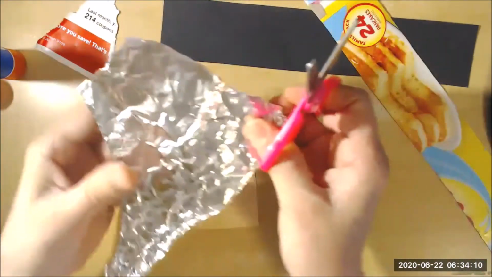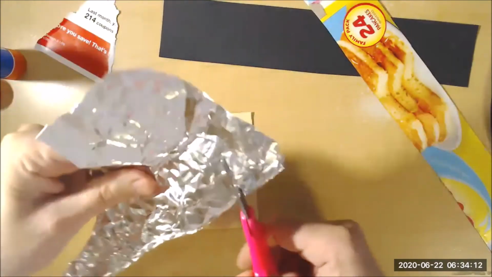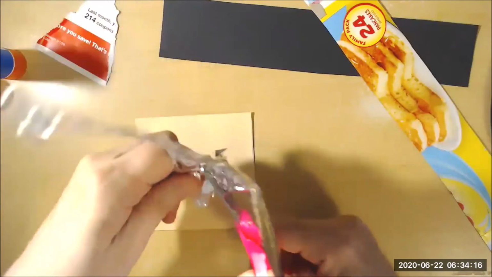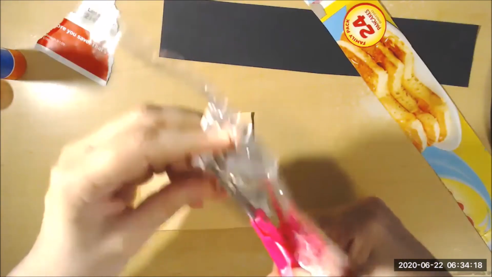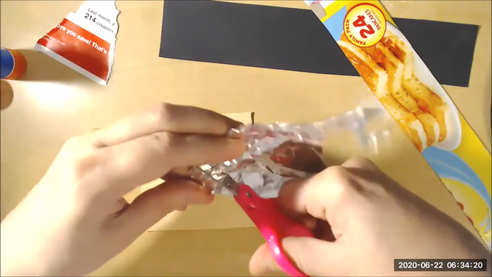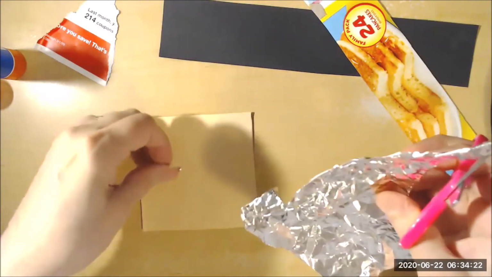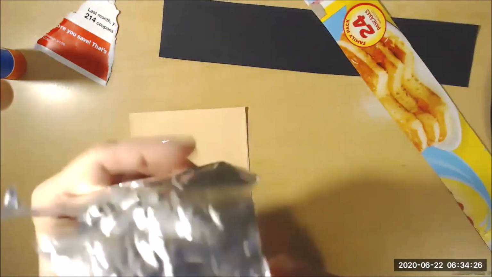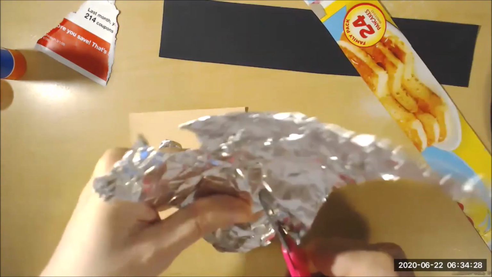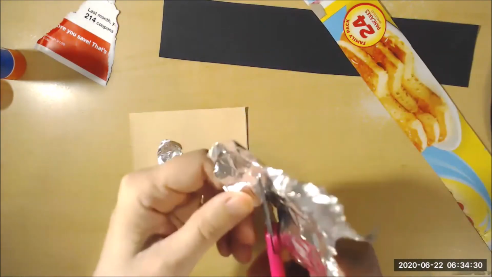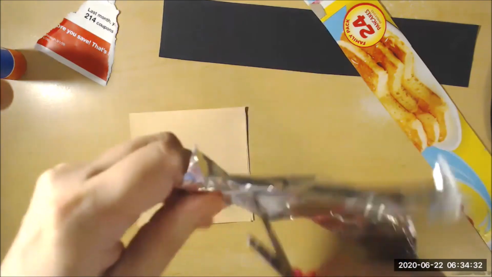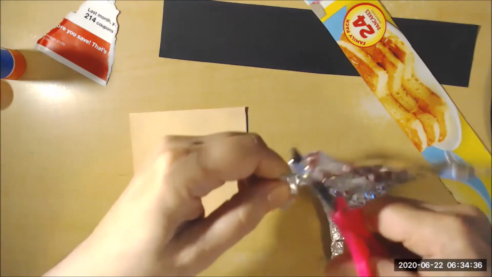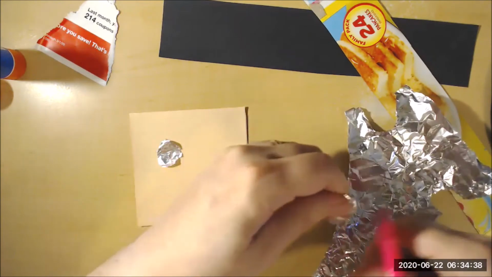I'm going to use my aluminum foil to cut out a circle. Cut out two circles. I can turn the paper around while I'm cutting. Decide where I want to put the eyes. Now, they don't have to be perfect. They don't have to be perfectly shaped or perfectly the same size. Do the best you can.